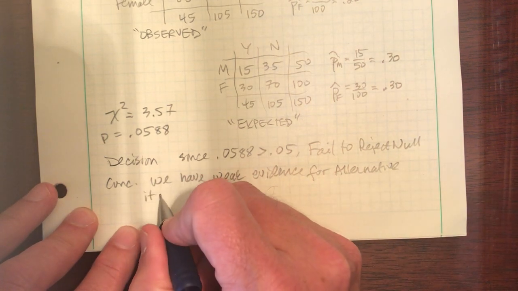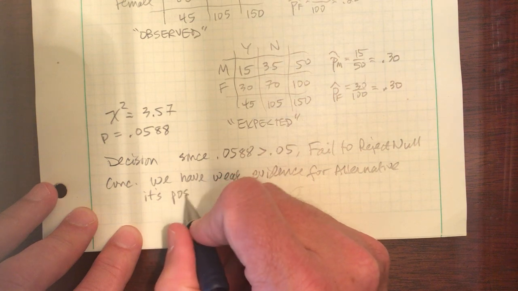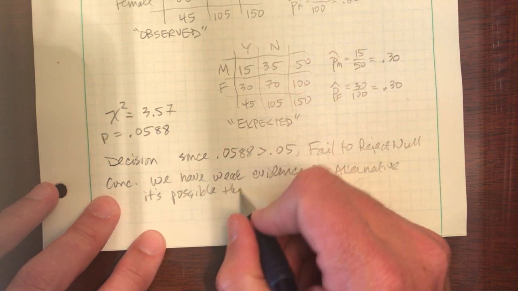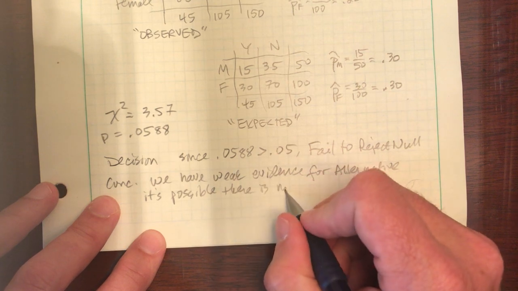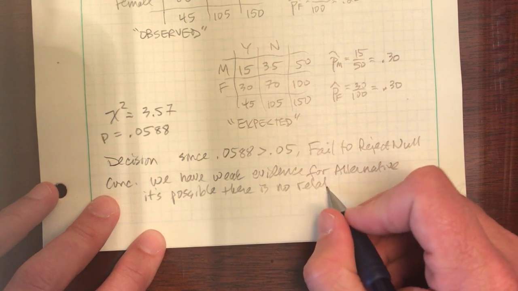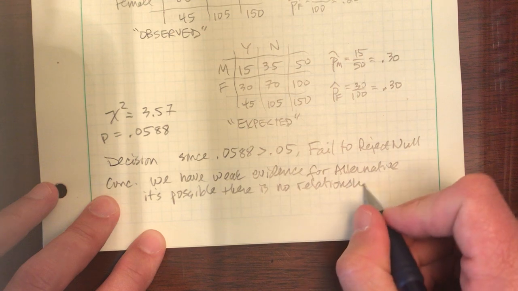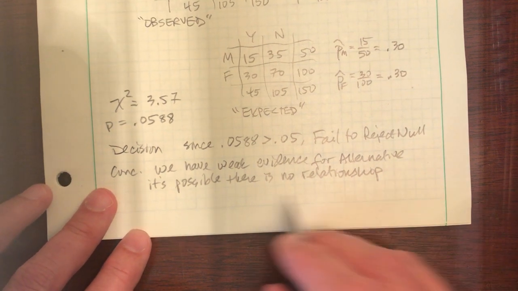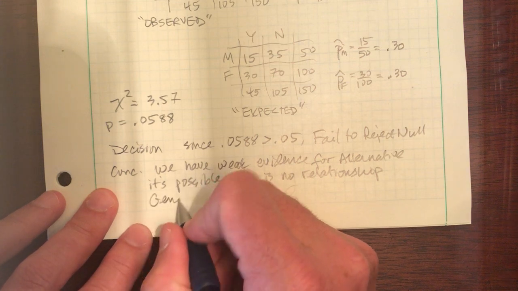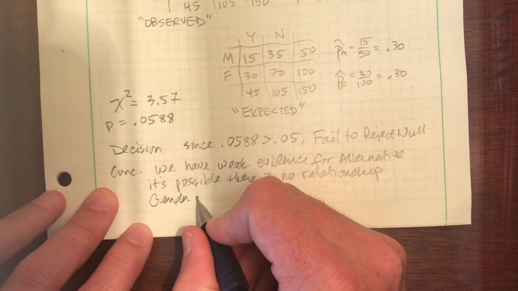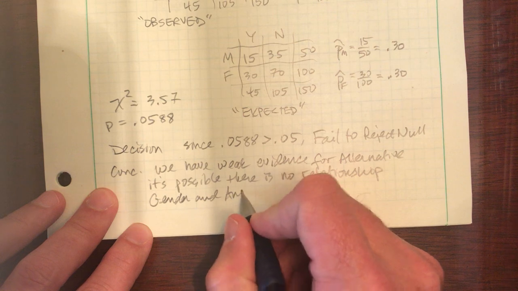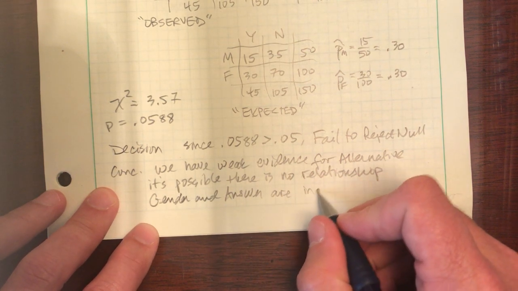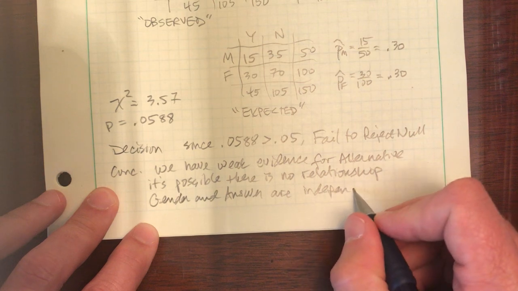So it's possible there is no relationship, and I'll just say between gender and answer, or in other words, gender and how you answer the question are independent of each other.